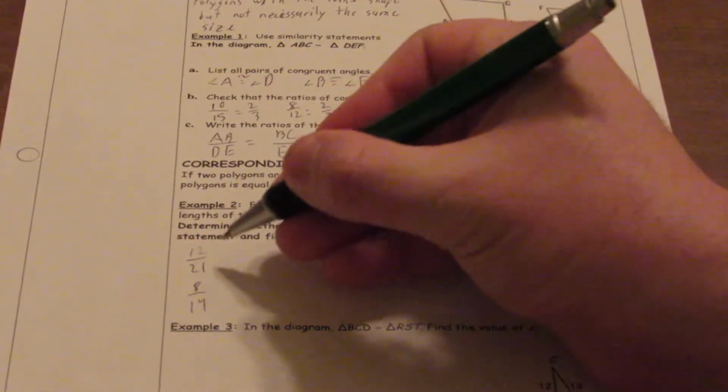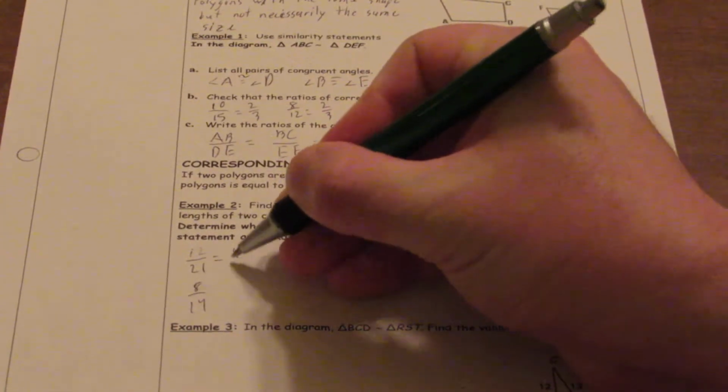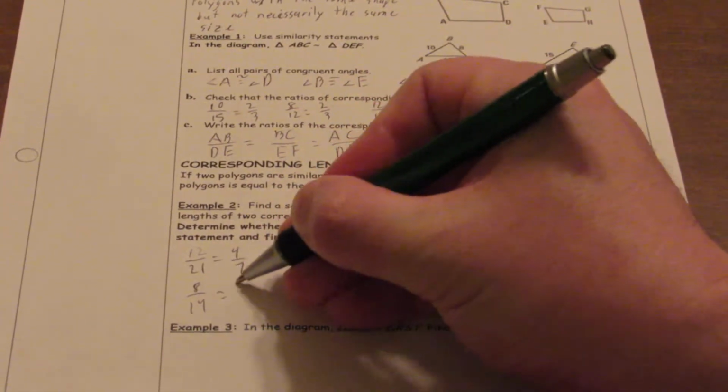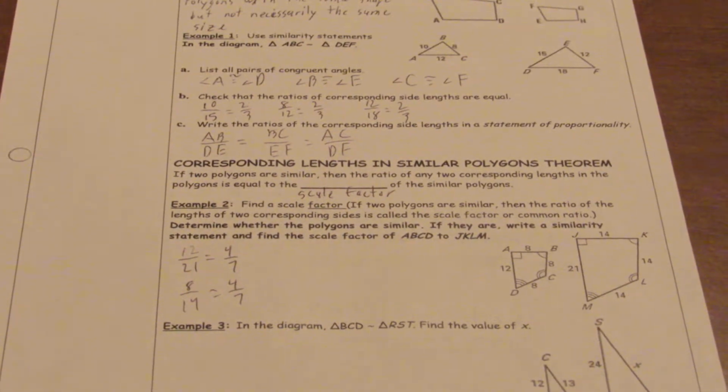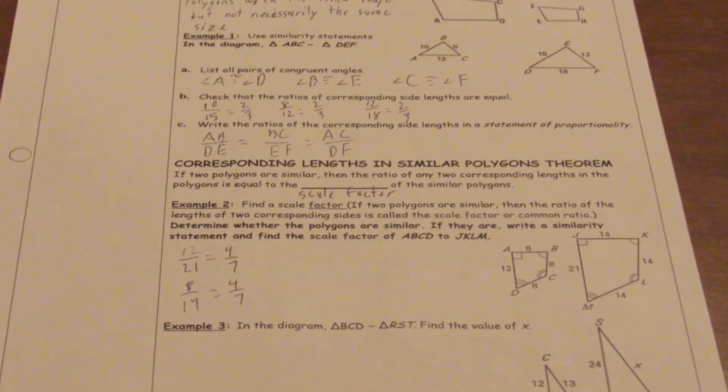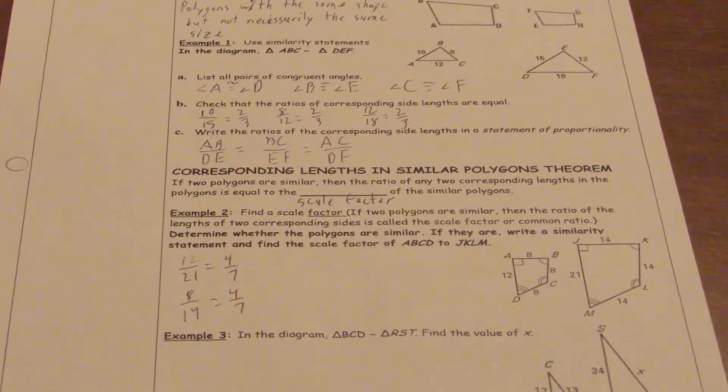Both of those, here if I take out a 3, I get 4 to 7. Here if I take out a 2, I get 4 to 7. So both of those reduce to the same thing. So they are similar. So then I want to write a similarity statement.